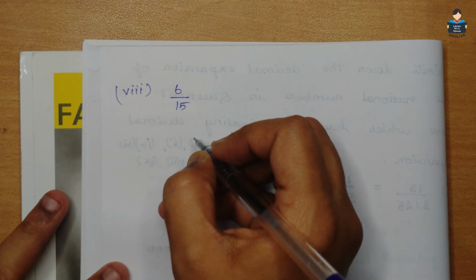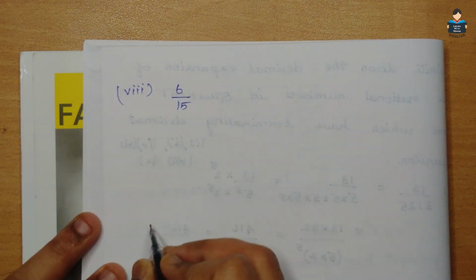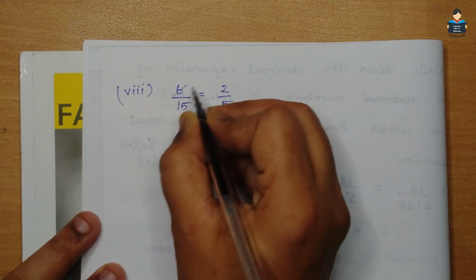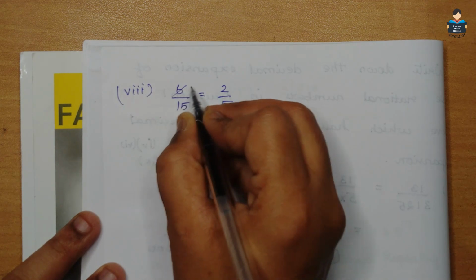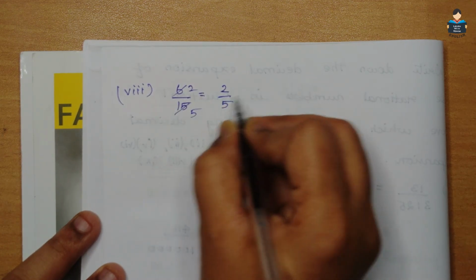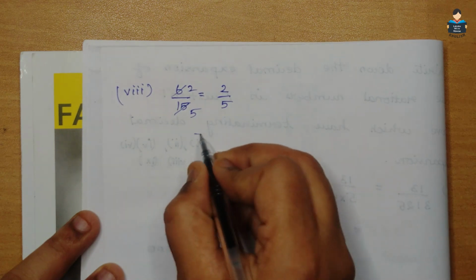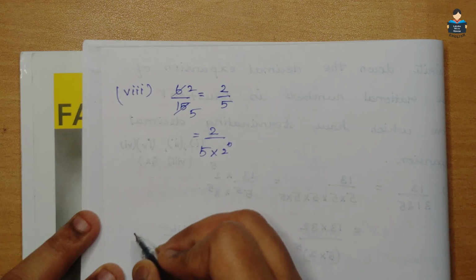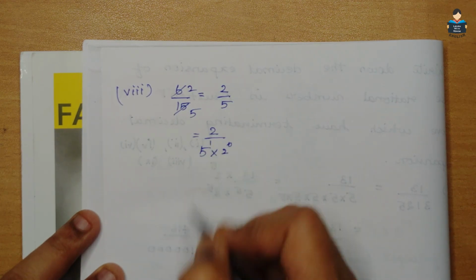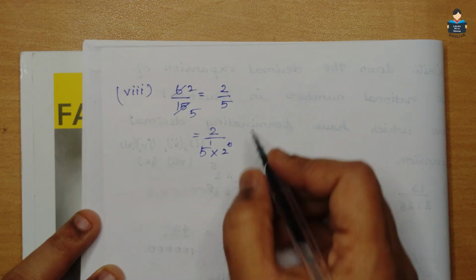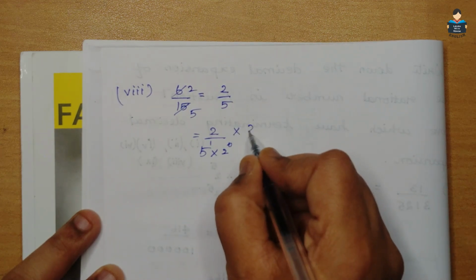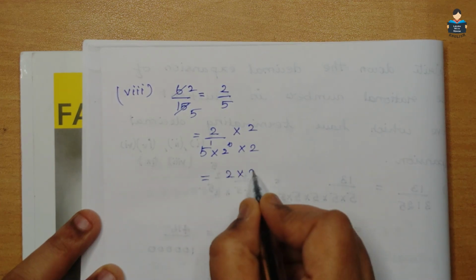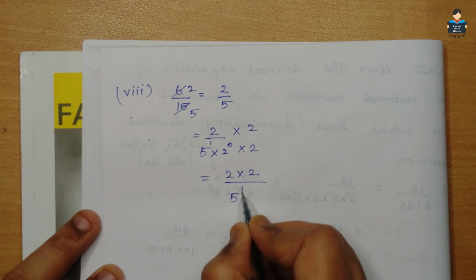The 8th subdivision is 6 by 15. When I simplify, I will get 2 by 5, since 3 is a factor 2 times and 3 5 times. So this can be written as 2 by 5 into 2 to the power 0. But for the 5 value, I have the power as 1. So I am going to multiply both the numerator and the denominator with 2. So I will have 2 into 2 by 5 to the power 1.